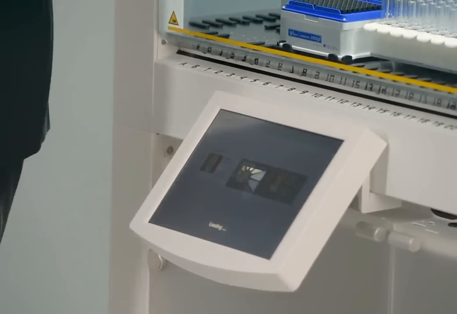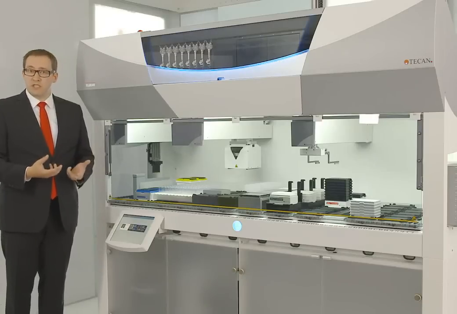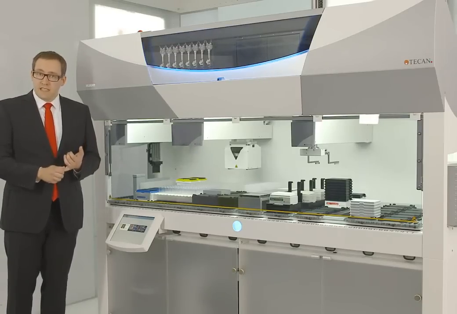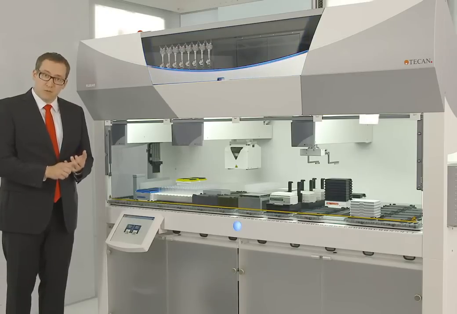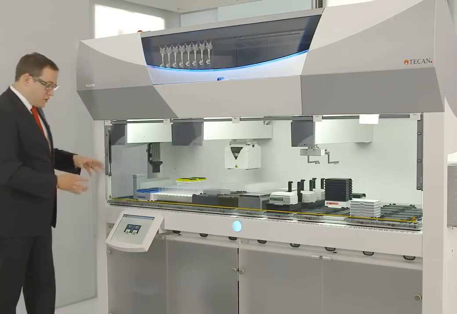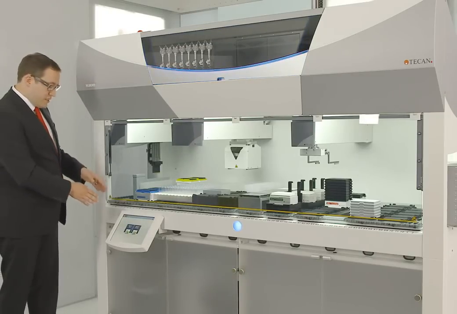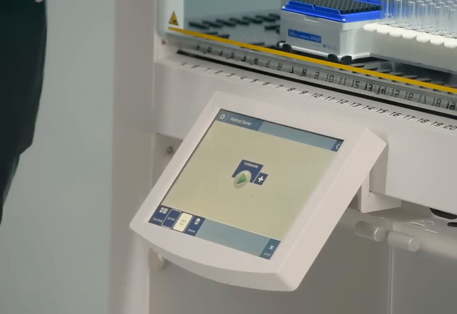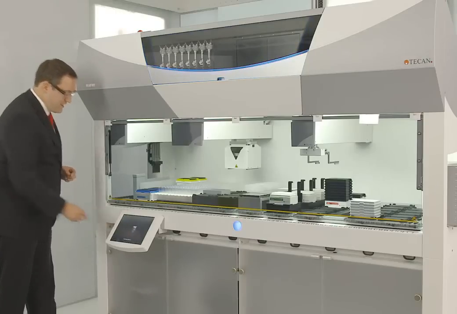Once you've logged in, you actually are given the things that you have permissions for. So now that I'm logged in, I'll have the access to the assays that I have the permissions to run, and my favorites will be set for me. And there are two primary functions I can do. There's system care and method starter. So let's just go right to the fun stuff, method starter. We'll start our first assay right here.